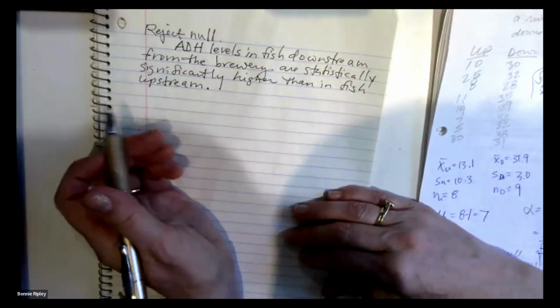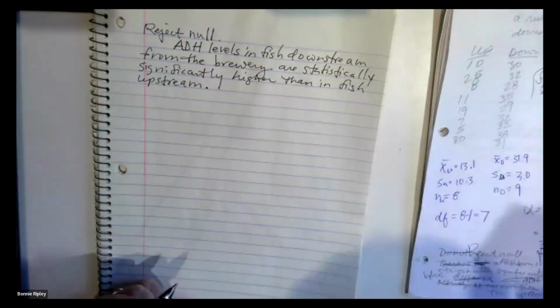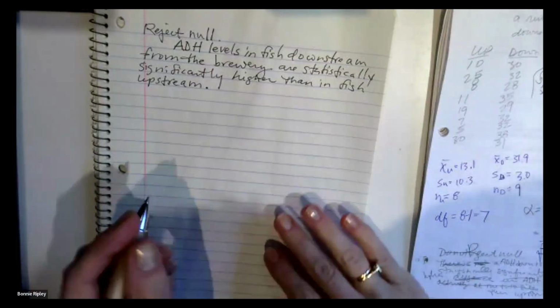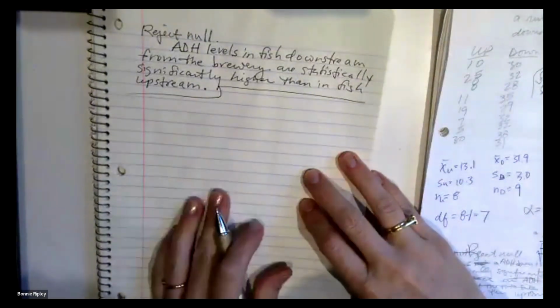All right, but we'd need to do a lot more research to figure out what, if any, negative impacts to health of the fish or health of the consumers of the fish might be. And that is your complete answer to question 4.